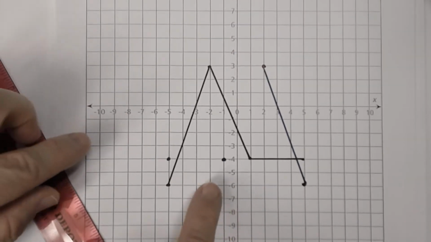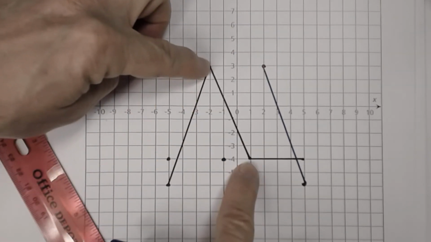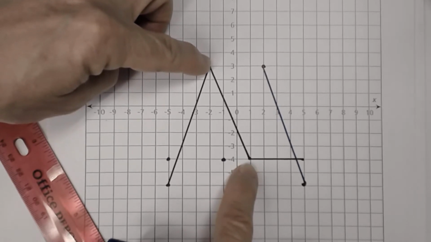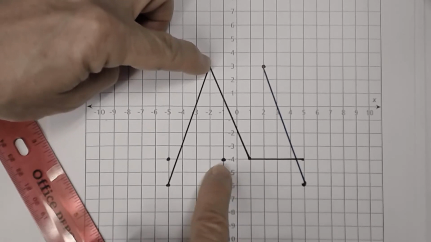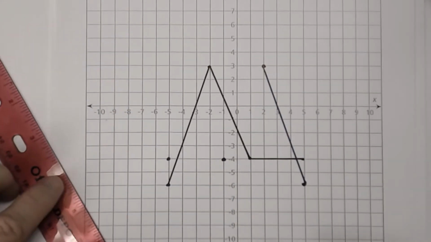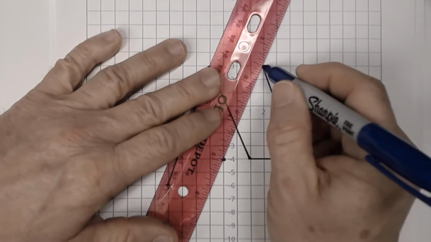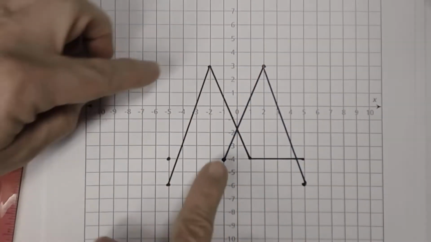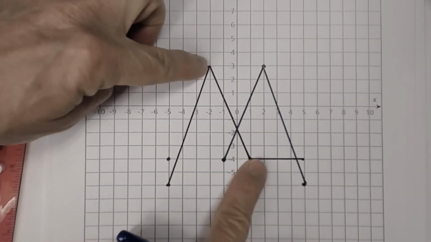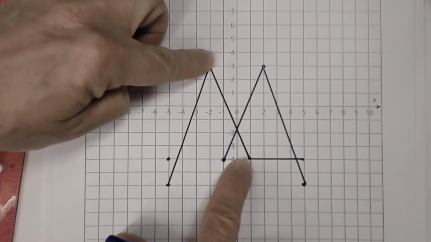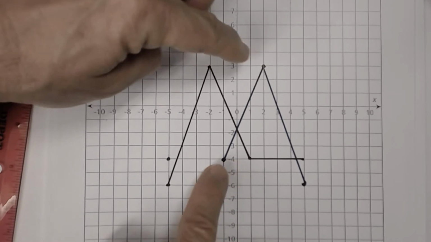Now the next thing we did was this point here. When I reflect this over the y-axis, I get that point. So I'm going to connect these now. This segment, when I reflect across the y-axis, I get this.